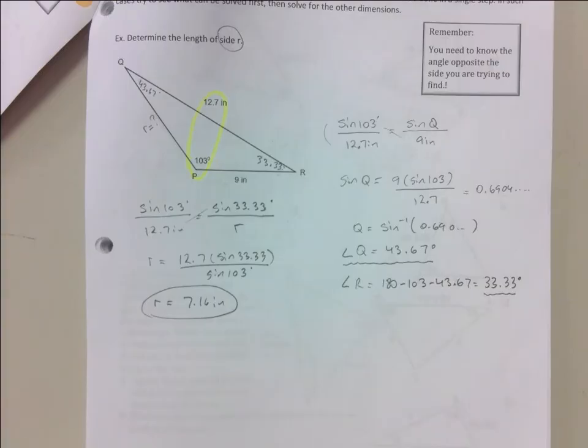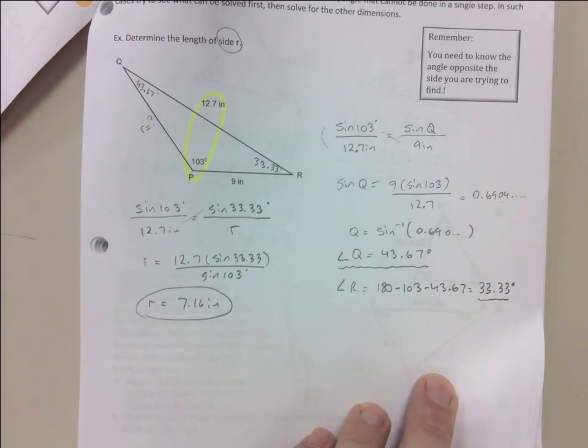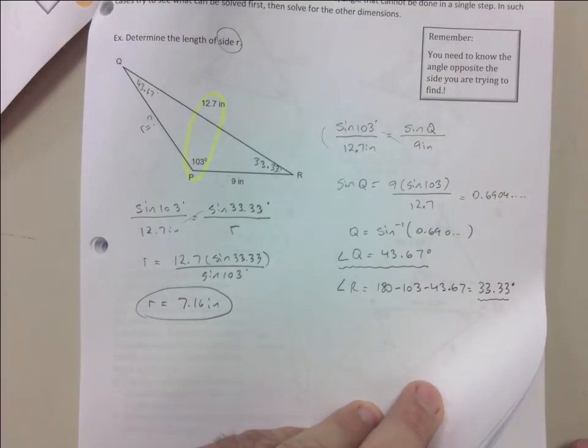It actually did both, side and angle, so I like how that happened there. And you got 6, 7 in there, so how much? 26.